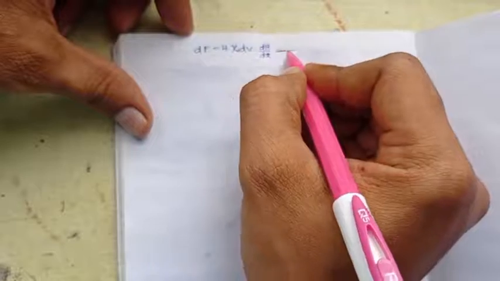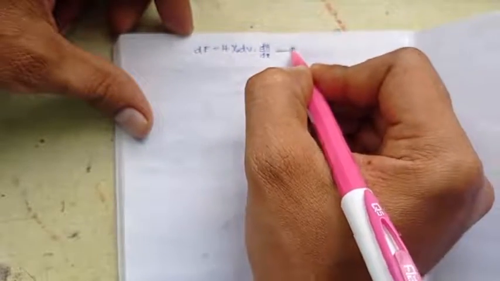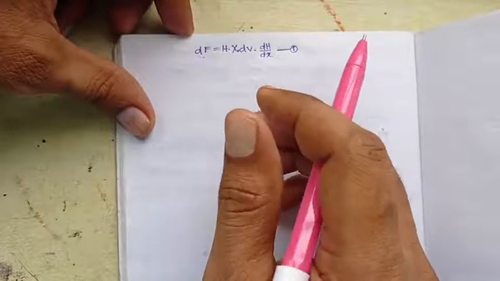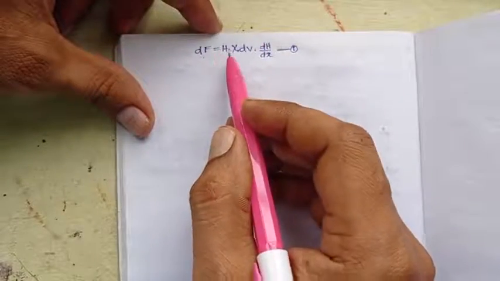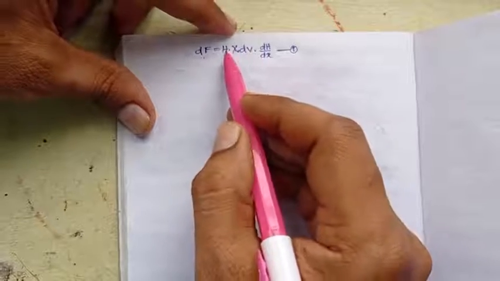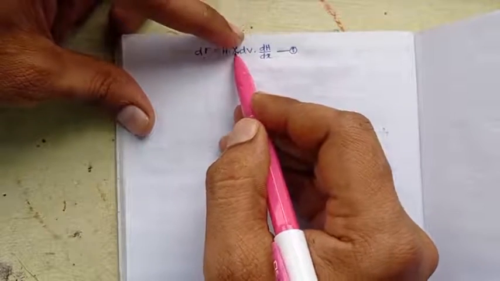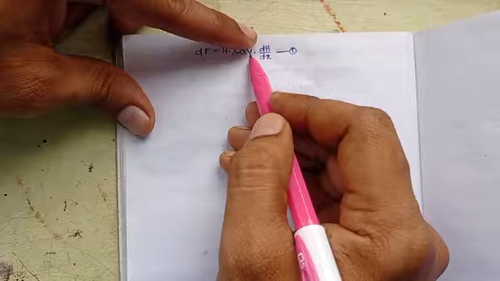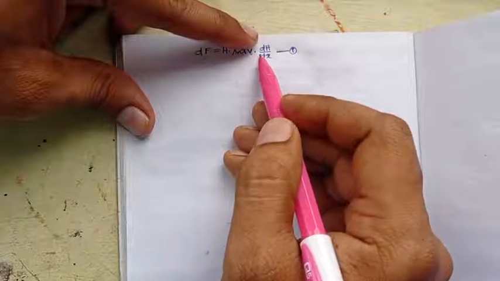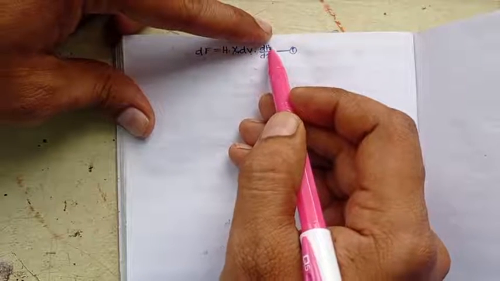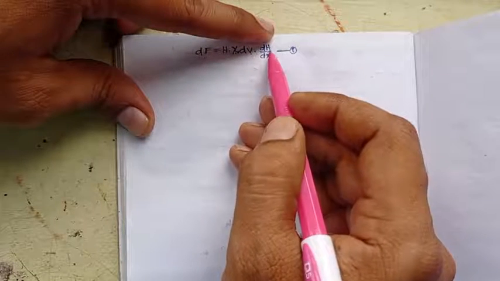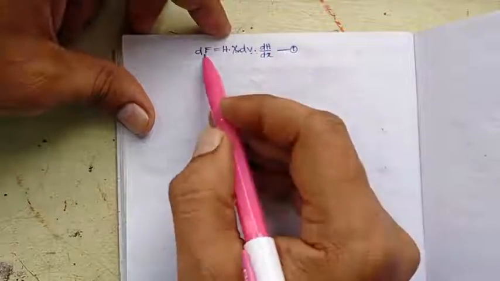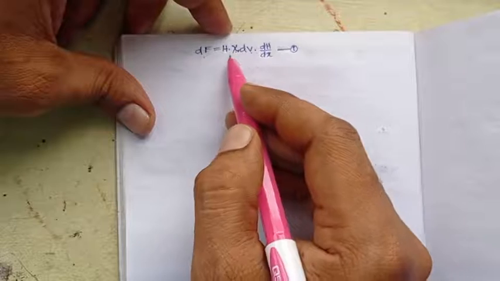This gives you the small force applied by the external magnetic field on the sample: the product of the external magnetic field, the sample susceptibility and the volume of sample on which the small force is applied, and the change in external magnetic field with respect to the change in height of the sample, right?